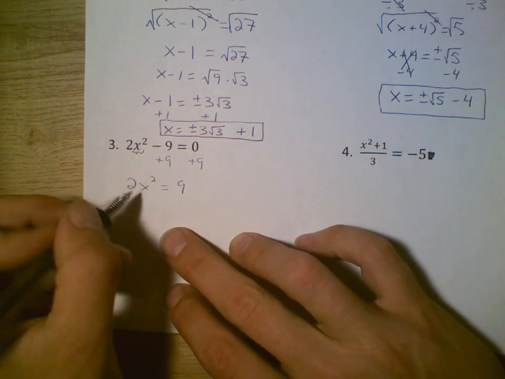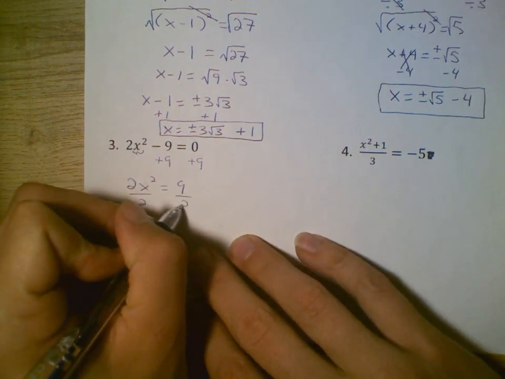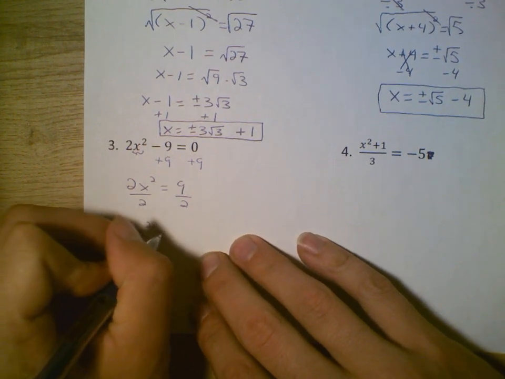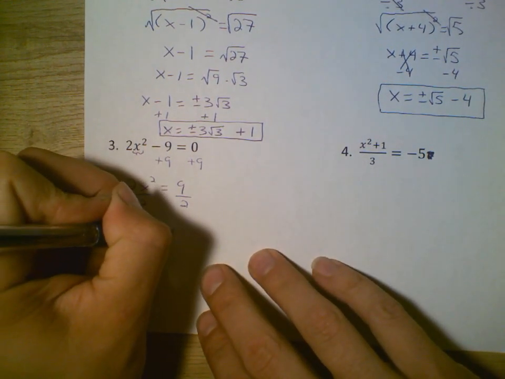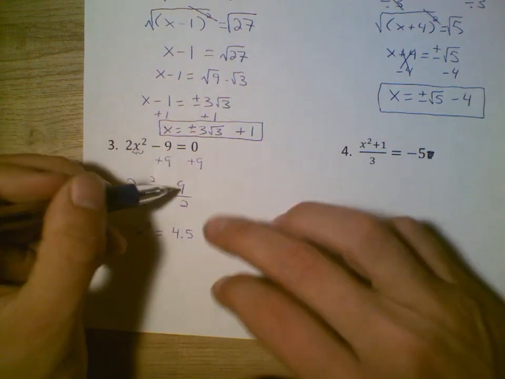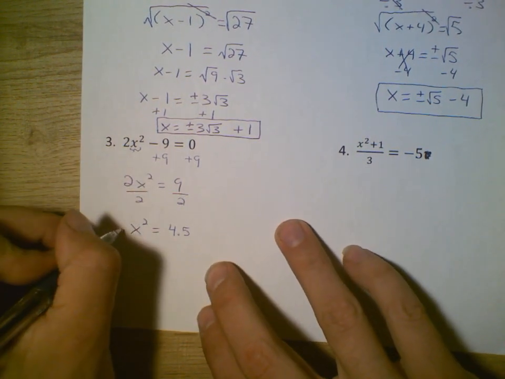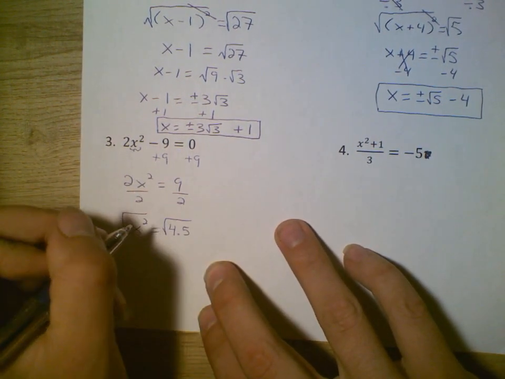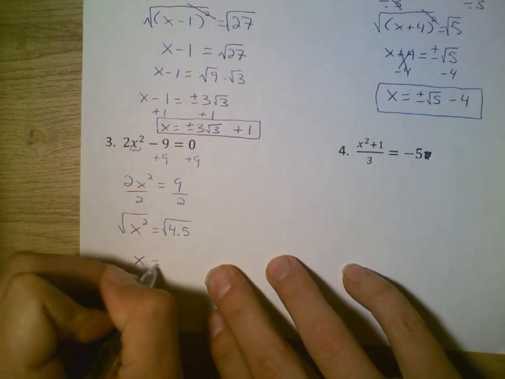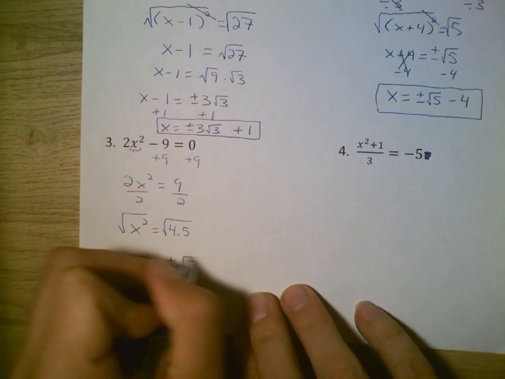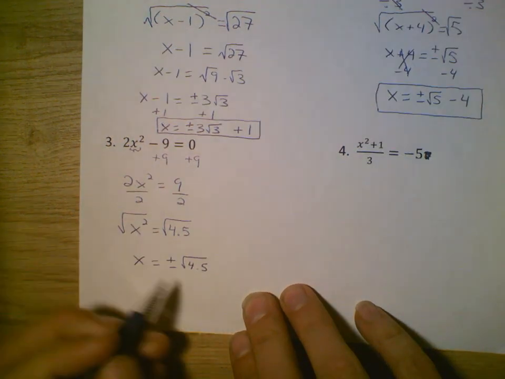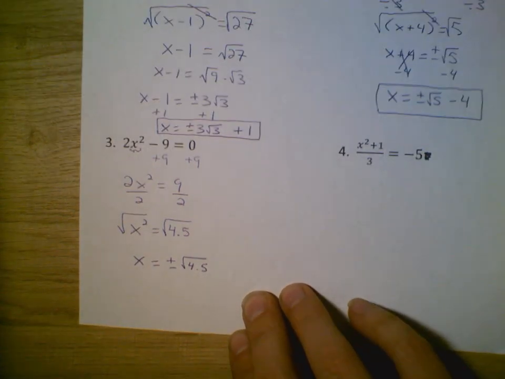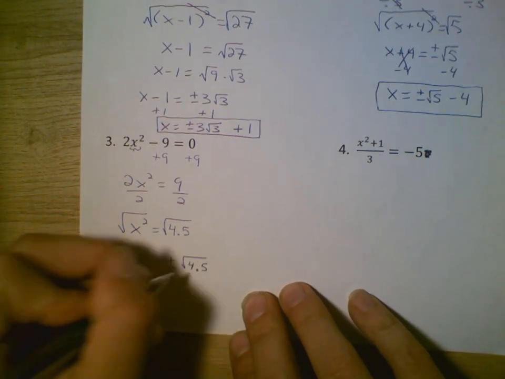Then I'm going to divide by 2. I'll get x squared equals 4.5, right? 9 divided by 2 is 4.5. And then take the square root of both sides, and I'll get x equals plus or minus the square root of 4.5. I can't simplify that because there are no perfect squares that are going to go into 4.5.